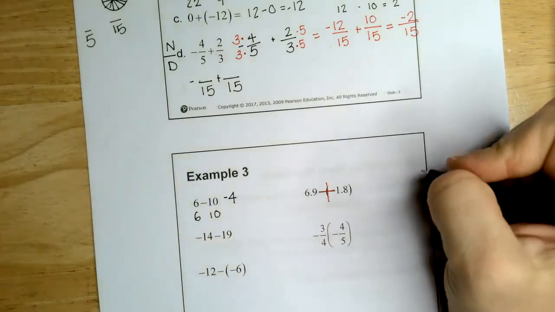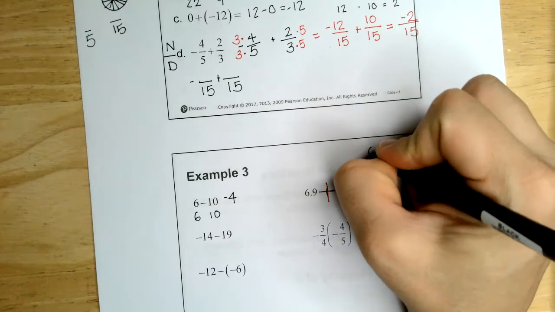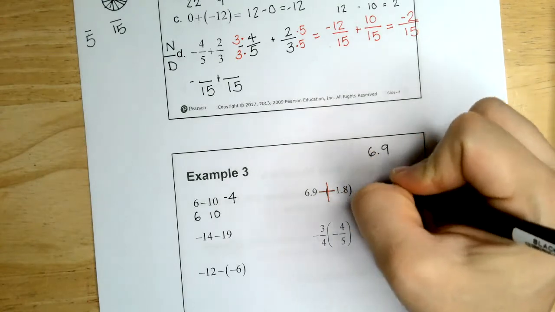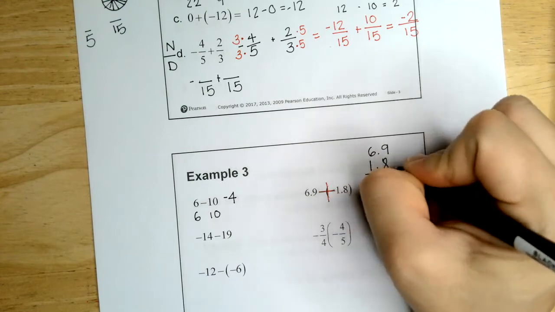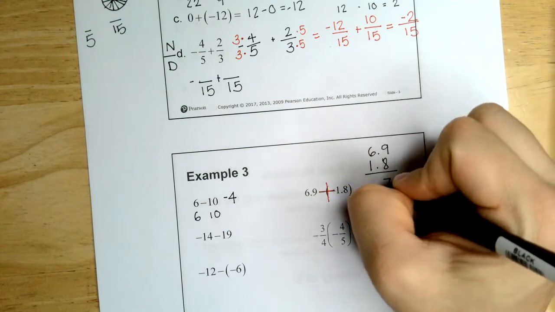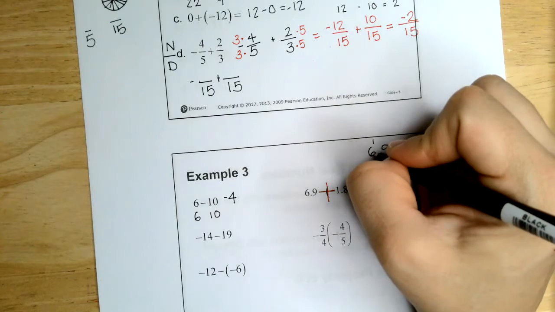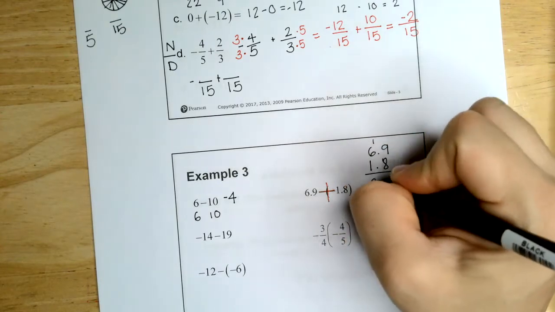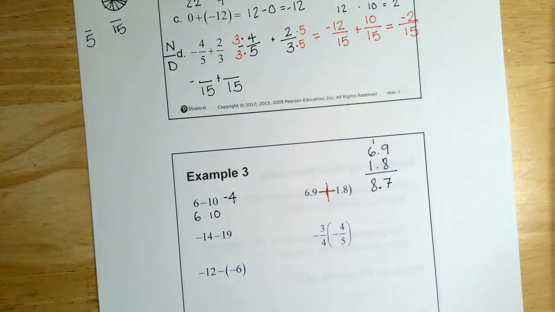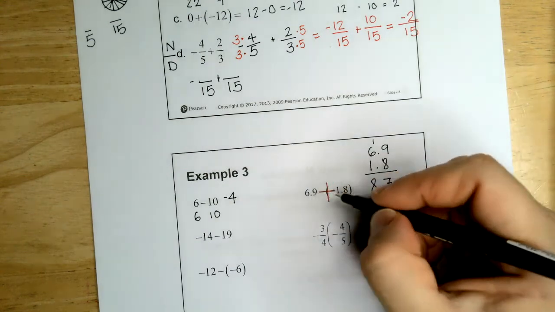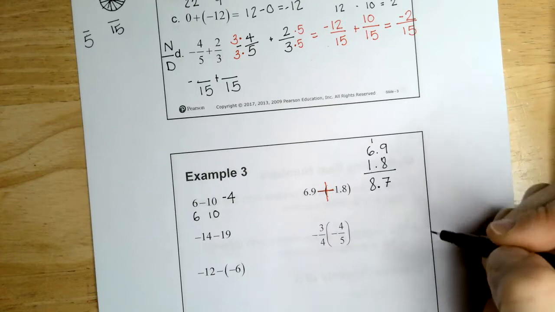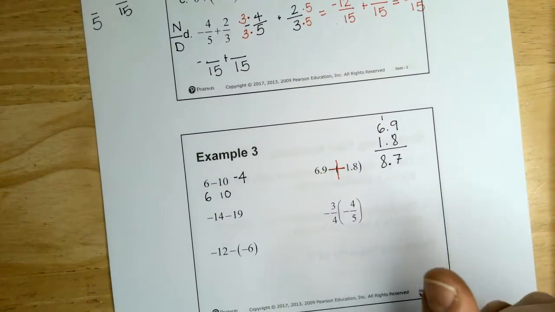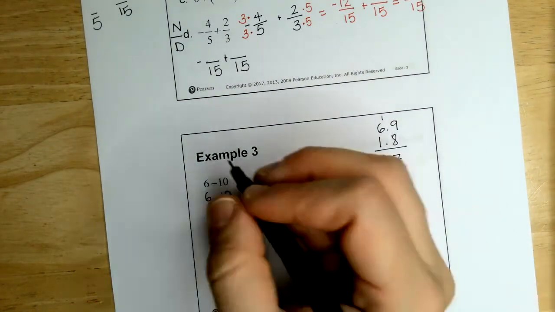6.9 plus 1.8. How do we add decimals? We line up the decimal. So 6.9, 1.8. 9 plus 8 is 17. I'll carry the 1. 6 plus 1 is 7, plus 1 is 8. Bring that decimal down. 8.7 is our answer. And they were both positive after we changed the double negative to a positive. So it's a +8.7.